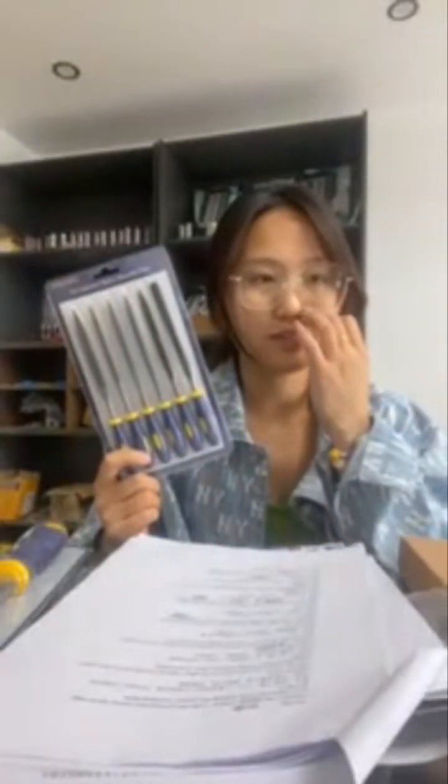Okay, next one, the needle files. The features of needle files are minimal precision files in various shapes: round, square, and triangle. How do we use needle files? We usually use them for drawing marking or for repairing and adjusting one part.